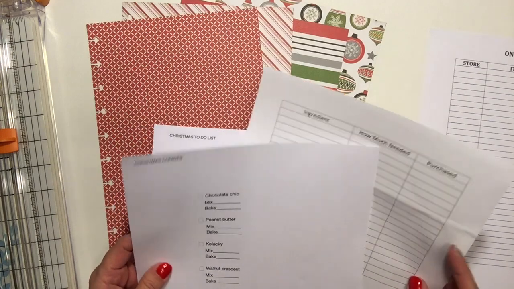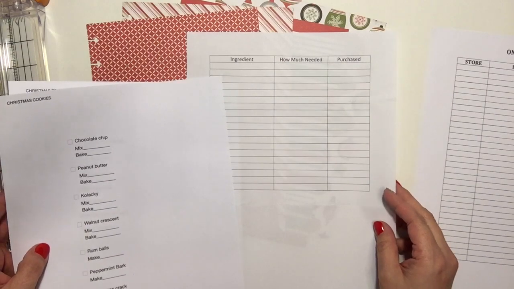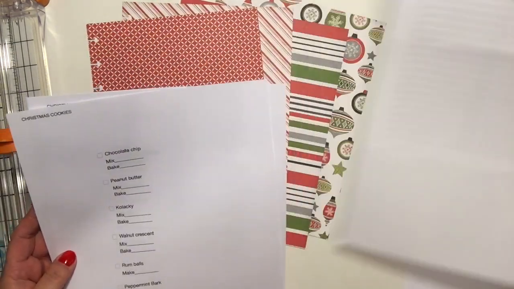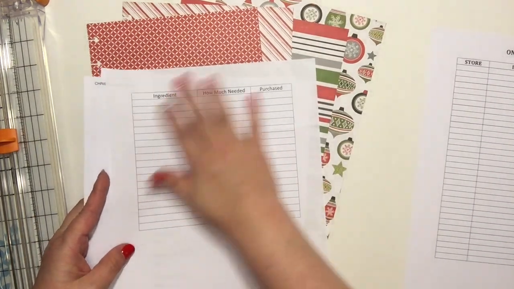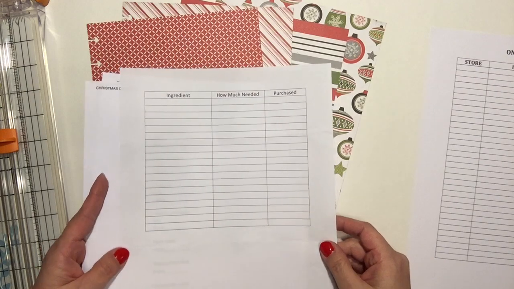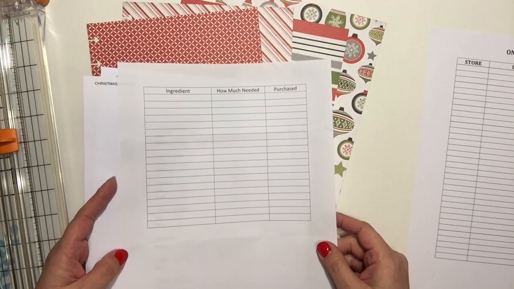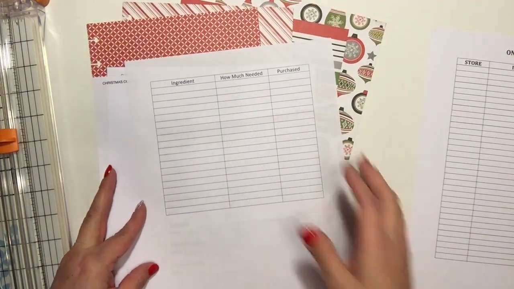Let's see, the ingredient one I'm just going to cut down and put in the notebook, because this one is the one I'm going to have to take out and carry with me. So this is just a nice little list for groceries when I need to get my ingredients.